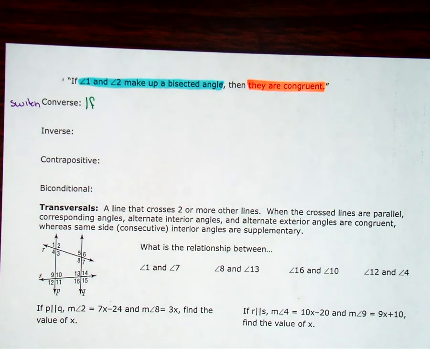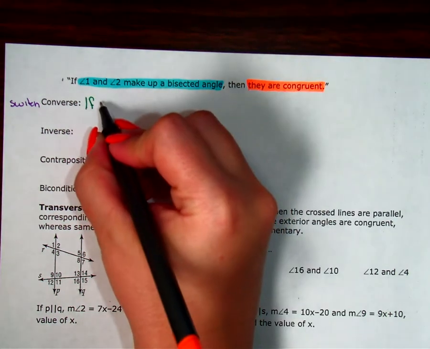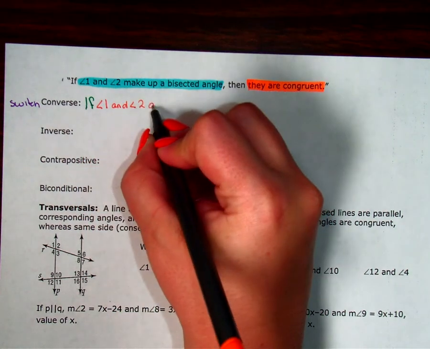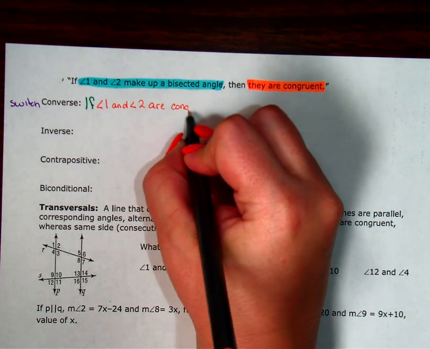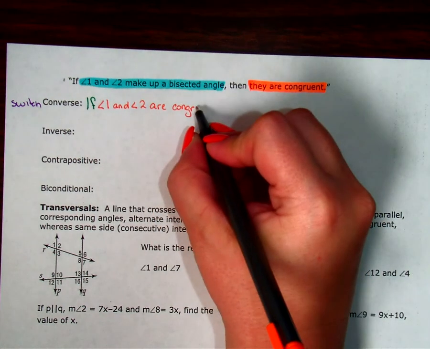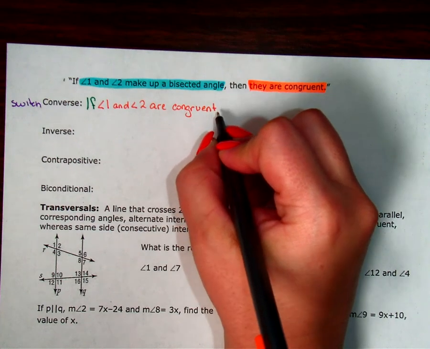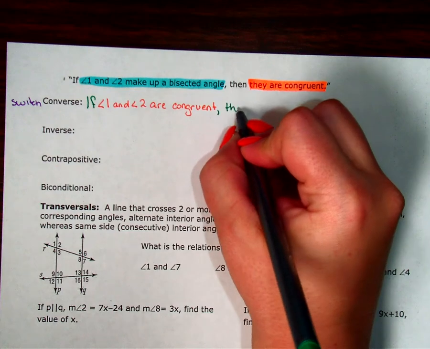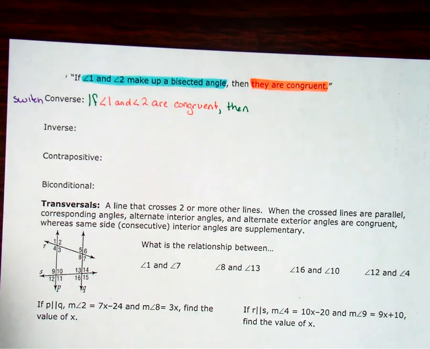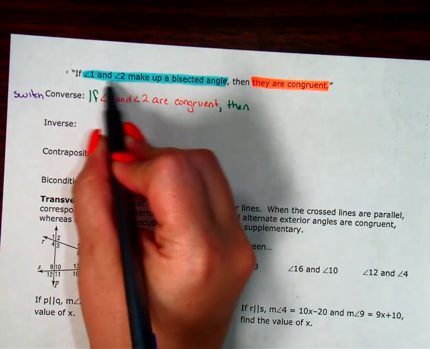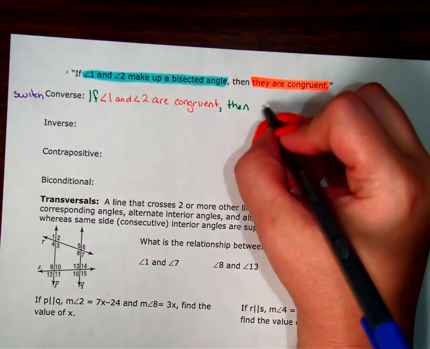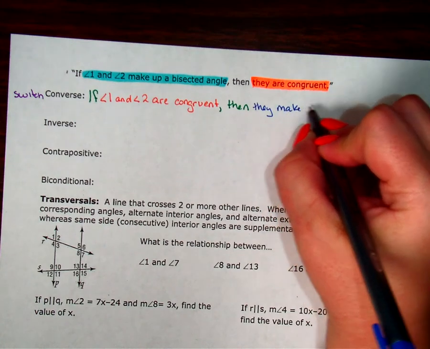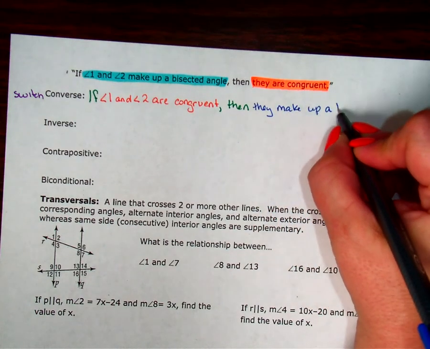When we wrote our conclusion, we said angle 1 and angle 2 are congruent. And you can abbreviate congruent if you remember the symbol. Okay? If angle 1 and angle 2 are congruent, then now I'm going to use the first part, and I can use then here, so I can replace angle 1 and angle 2 with they make up a bisected angle.